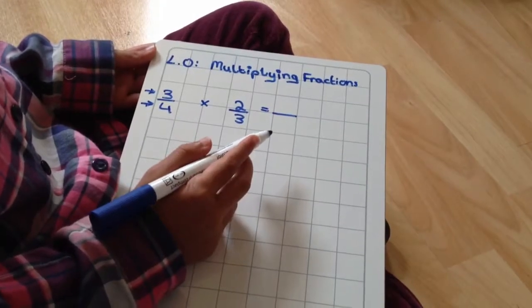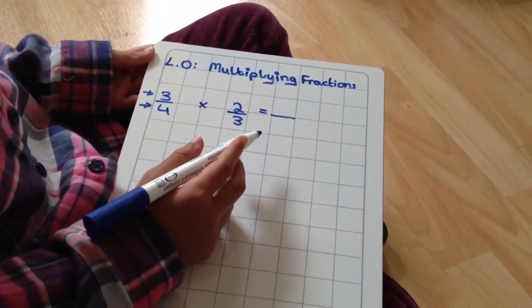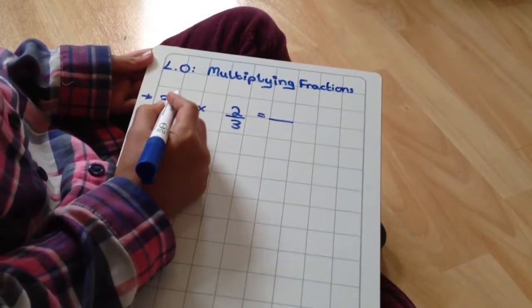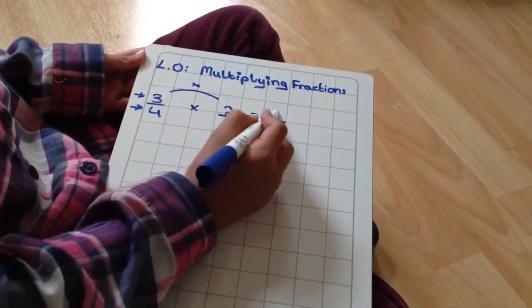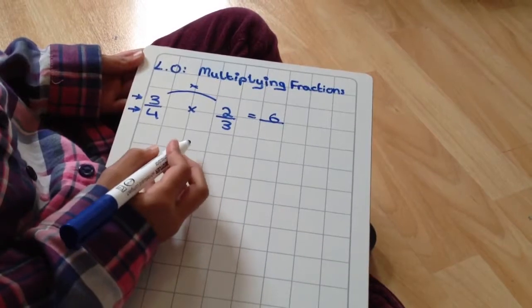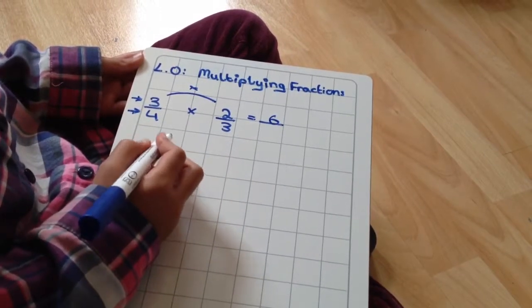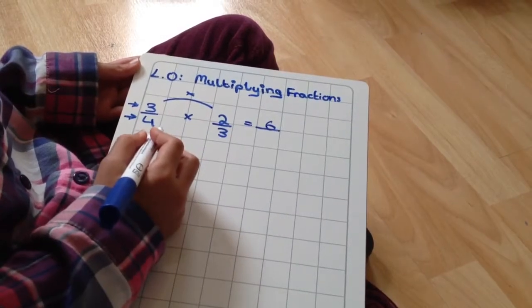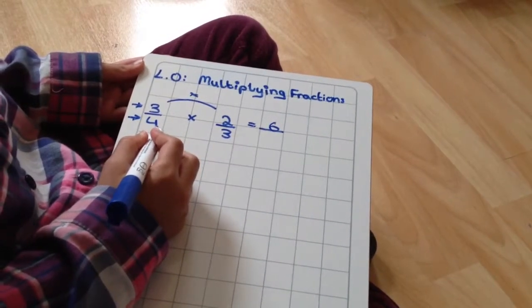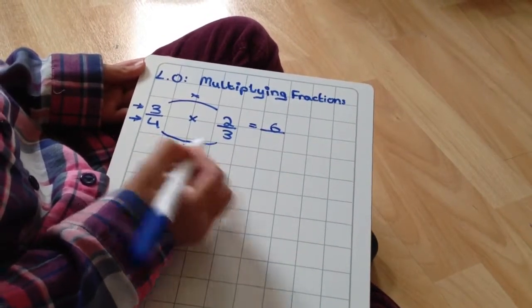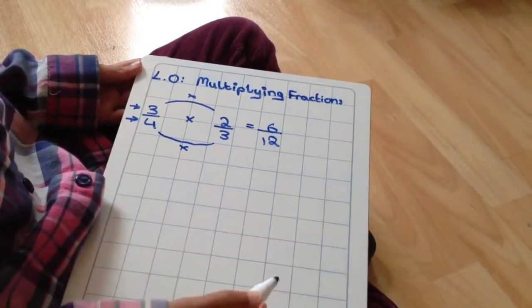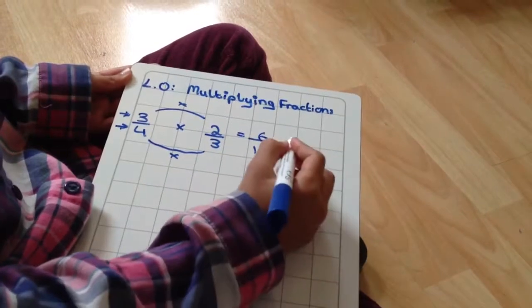All you have to do is multiply the two numerators. So here it's 3 times 2, which is 6. Then you write the line underneath the 6, or you can write the line before you put the number in, and then you just multiply the two numbers underneath. 4 times 3 is 12. So now you've got 6/12.